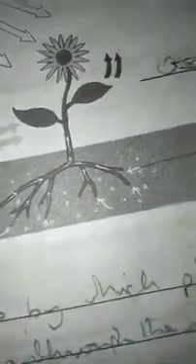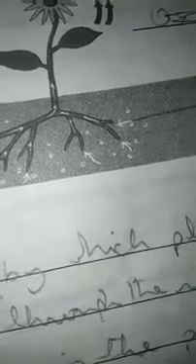Question number 3: a plant is kept in darkness for 6 days, how will it affect the plant? A logical question, isn't it? The answer is, if the plant is kept in darkness, it will not live for long because it needs sunlight to make food. It will not grow because there is no sunlight. Without this, the preparation of food cannot be done, right?